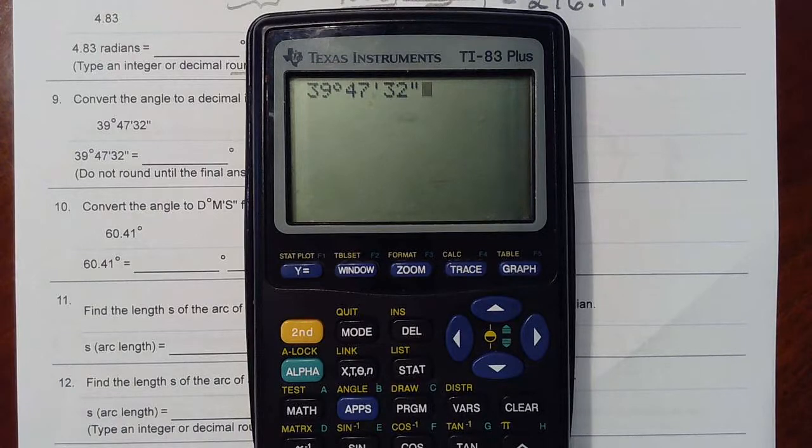Now you have the number as they've given it to you, and you can just go right into pressing enter, and it'll convert it completely into degrees. What you see here, the 0.792222, is all the portion that you got from the minutes combined with the seconds, leading up to 40 degrees, but never quite making it there. You're at 39.792, round off to whatever they've asked you to.